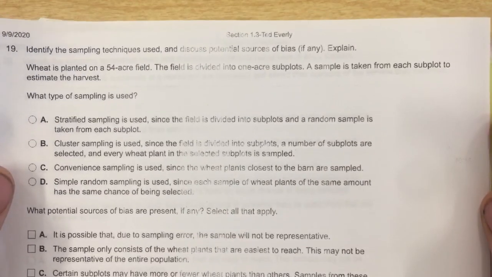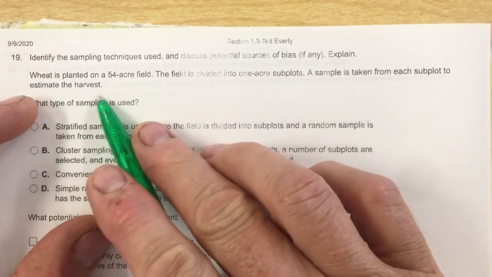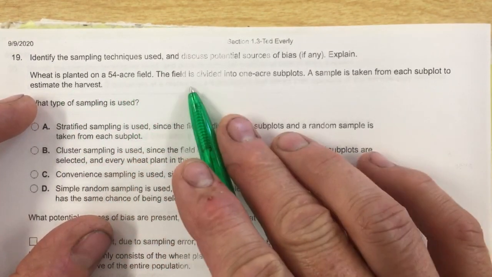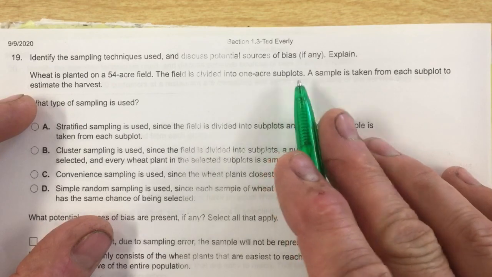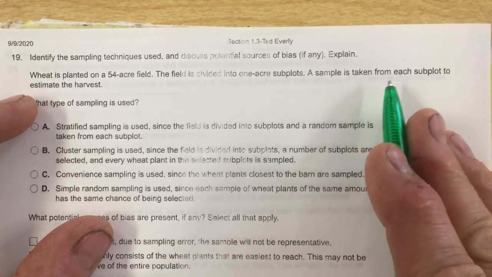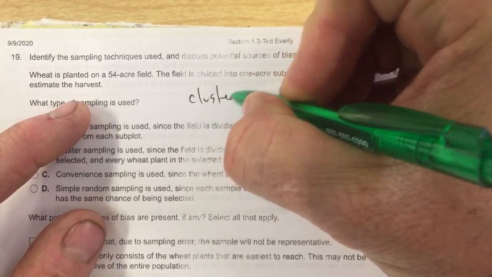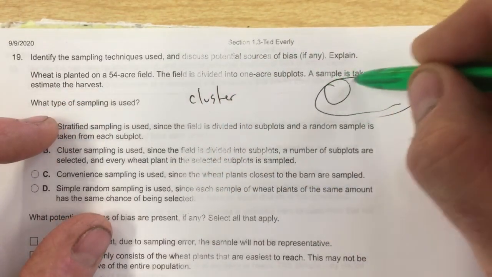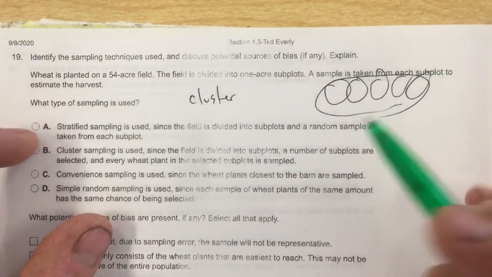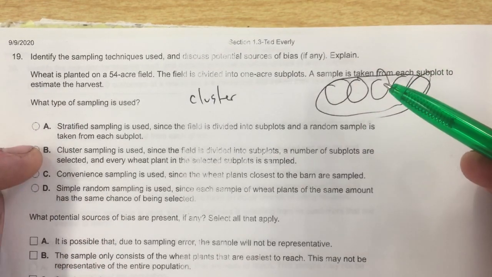Number 19. Wheat is planted on a 54-acre field. The field is divided into 1-acre subplots. A sample is taken from each subplot to estimate the harvest. This looks like a cluster to me because you have all this field and it's divided into subplots. That's a cluster. So it looks like B.